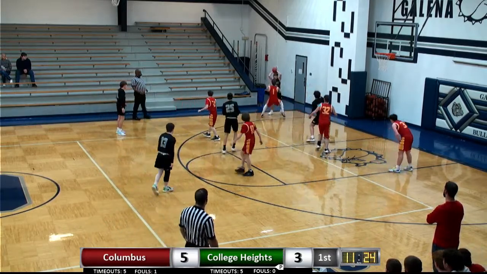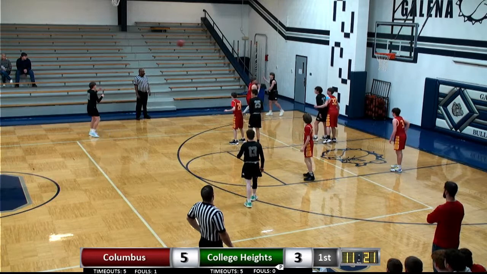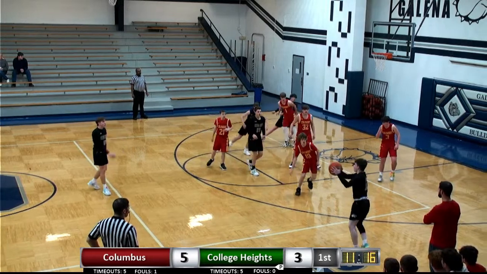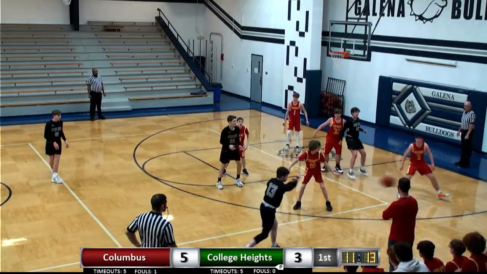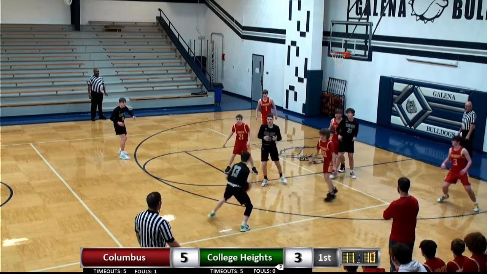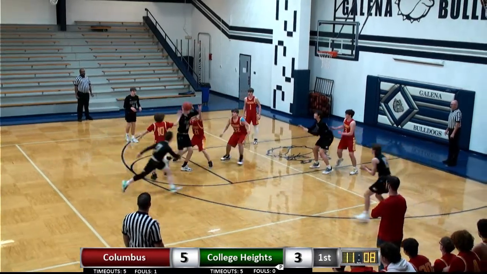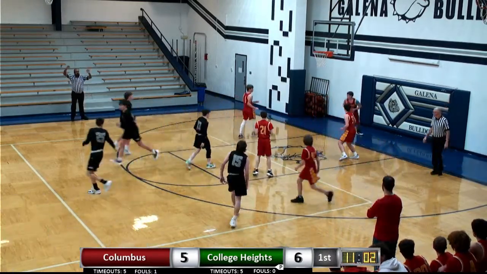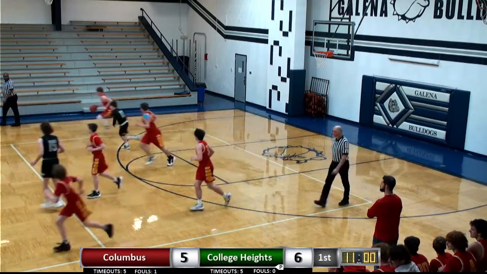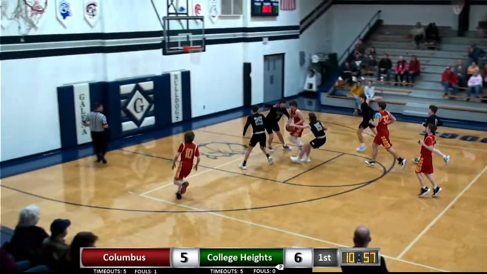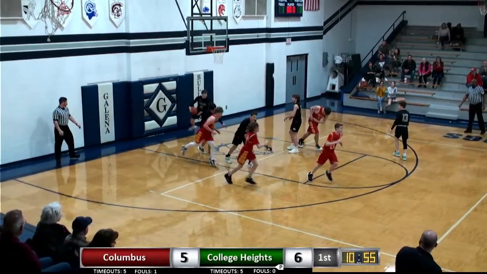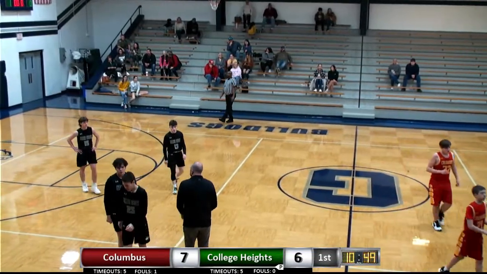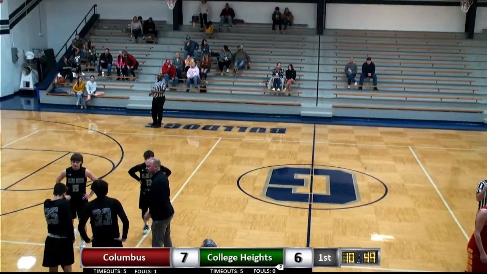Miller to the corner. Again to the corner. They love the corners. Miller from the wing nails the three-pointer. Columbus retakes the lead, 6-5. Columbus coast to coast, and timeout called by the Cougars. Columbus with the early lead, 7-6.